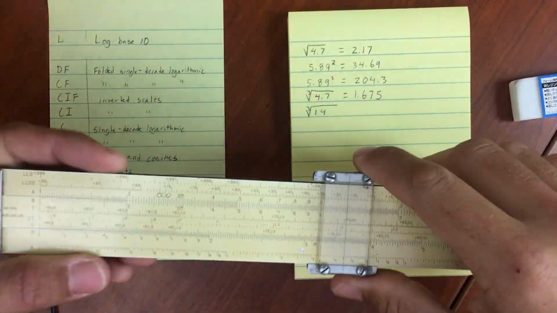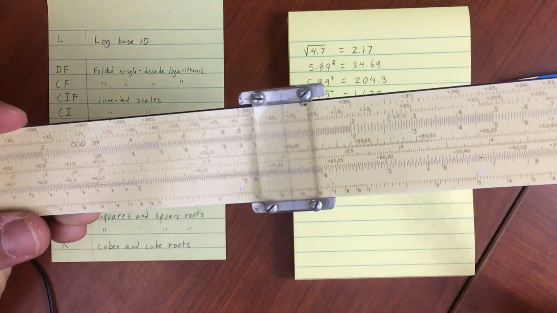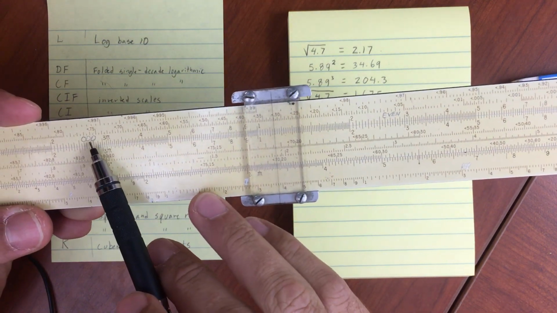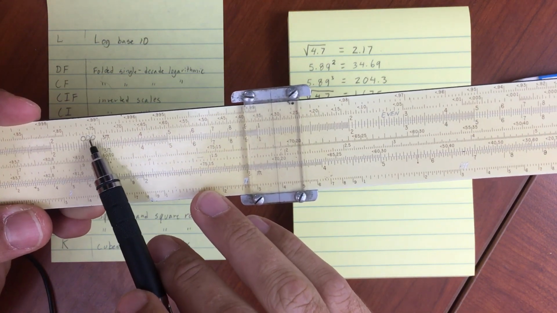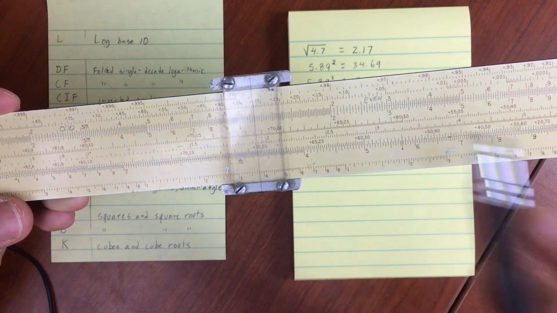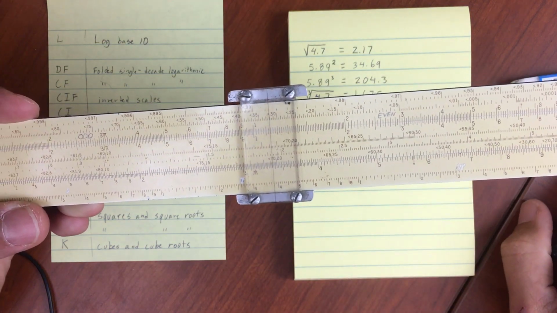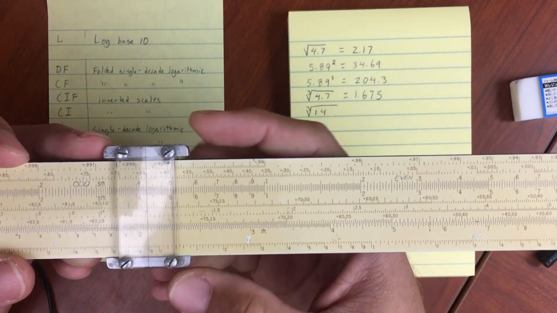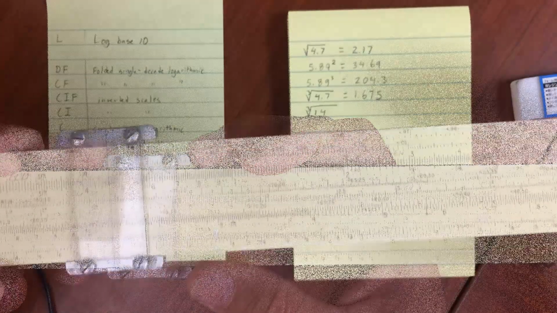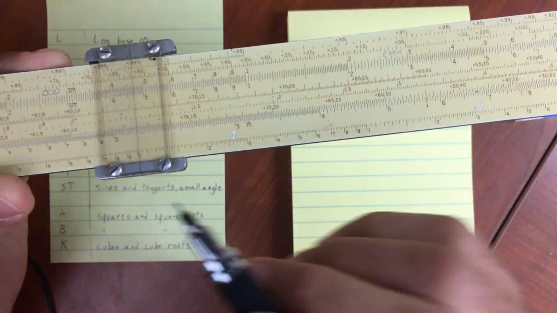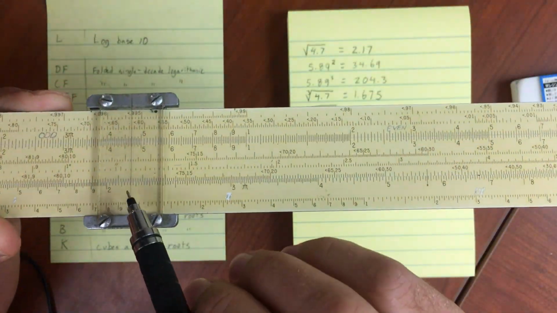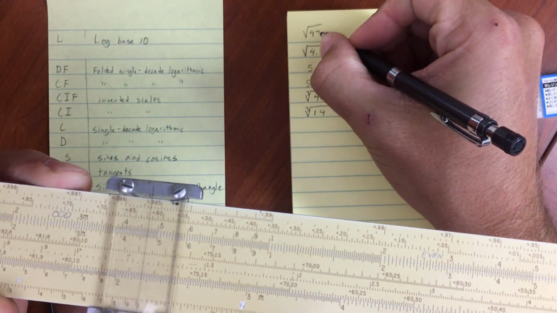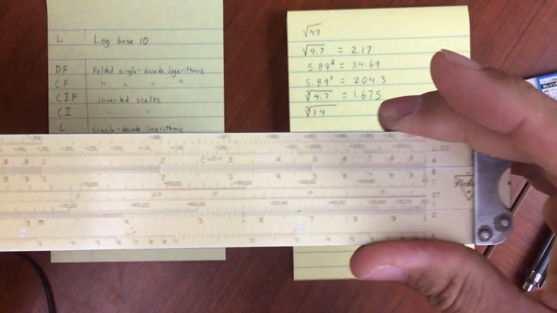Now, one important thing to note is that since we've got two halves here, my grandfather had marked odd over here and even over here. So if you have an odd number of digits, so 4.7, the square root of that is going to yield that 2.17 we found before. Now if we had the square root of 47, that would be over on the even side.